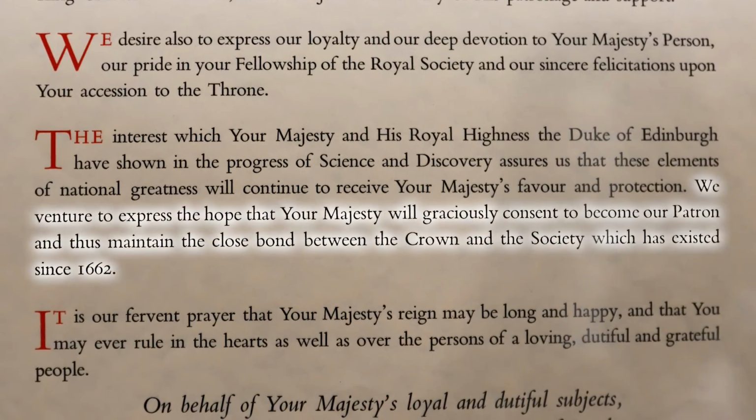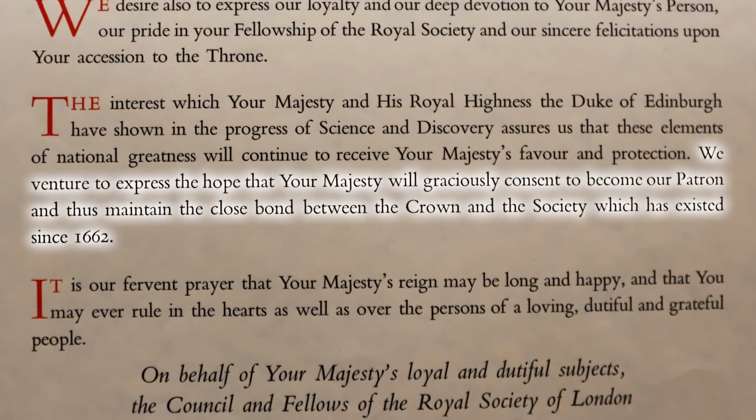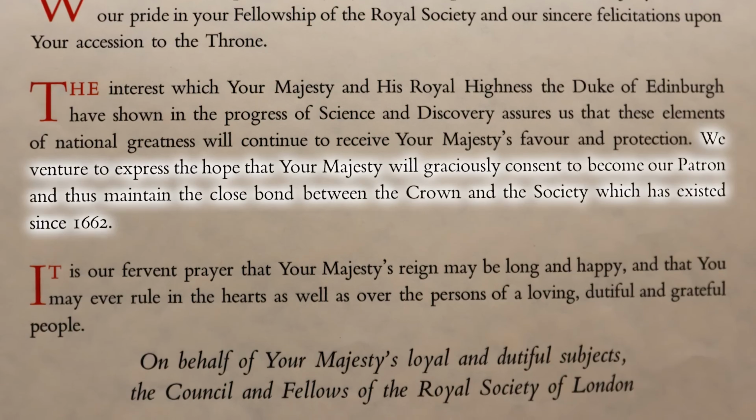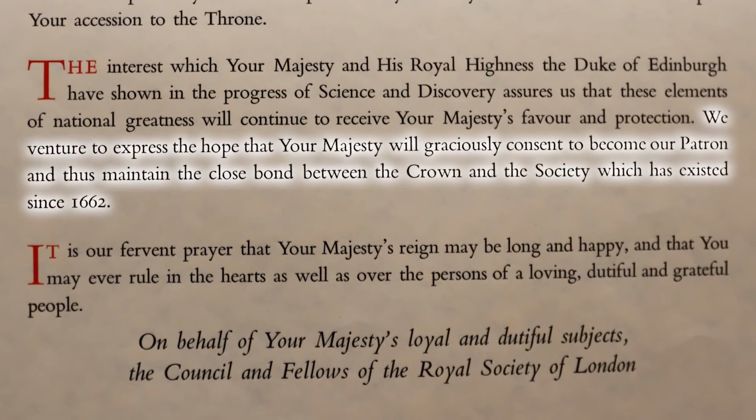We venture to express the hope that your Majesty will graciously consent to become our patron and thus maintain the close bond between the Crown and the Society which has existed since 1662.